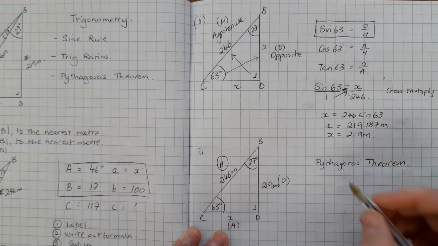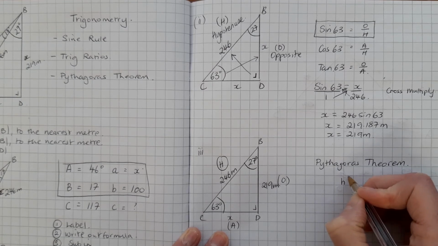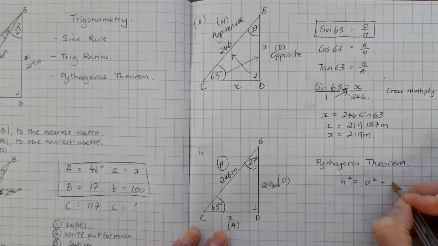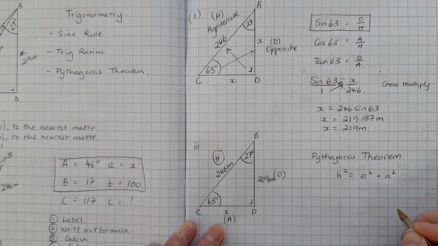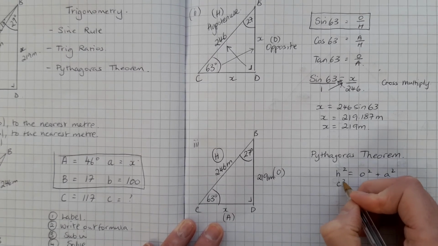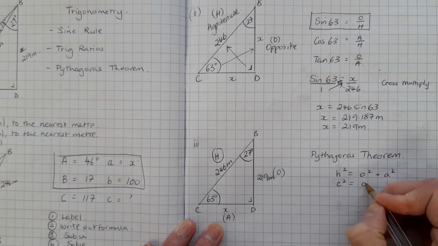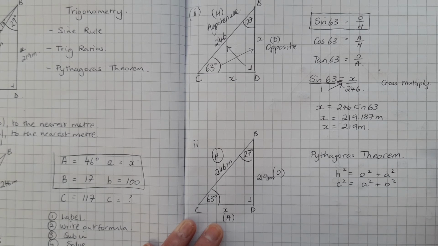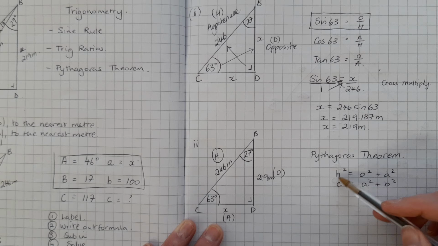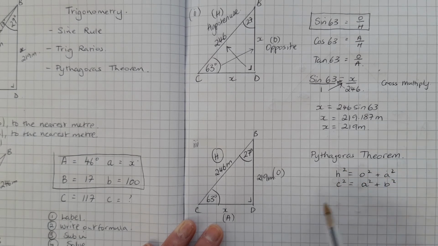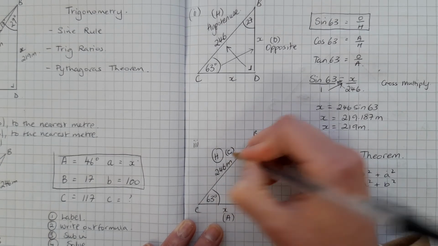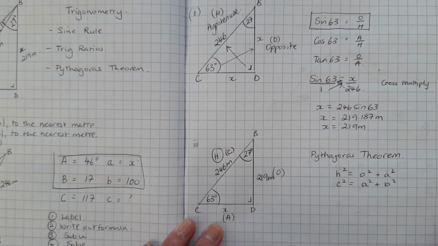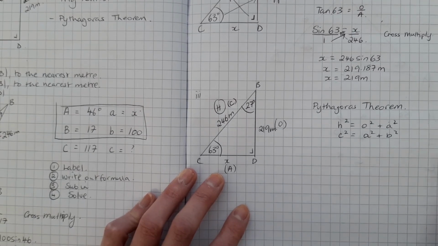Okay. Now your formula for Pythagoras' theorem is the hypotenuse squared is equal to the opposite squared plus the adjacent squared. However, in your log tables, it's written as c squared is equal to a squared plus b squared. This formula and this formula are the exact same thing. It just depends on what you label your diagram. So if you're used to the hypotenuse, it's the hypotenuse squared is equal to the opposite squared plus the adjacent squared. But if you go to your log tables, it's c squared is equal to a squared plus b squared. C is the hypotenuse. And after that, you're just subbing in and solving like you've always done.